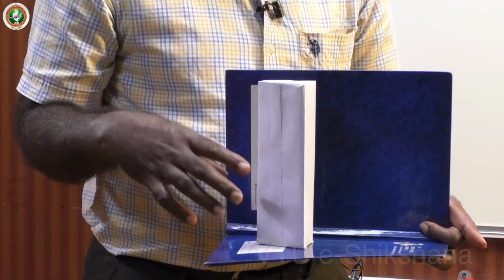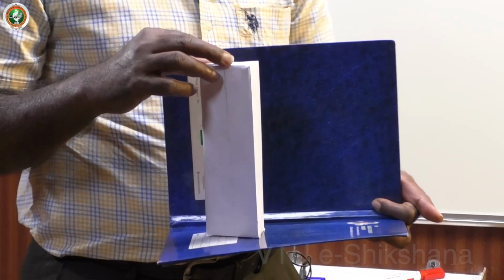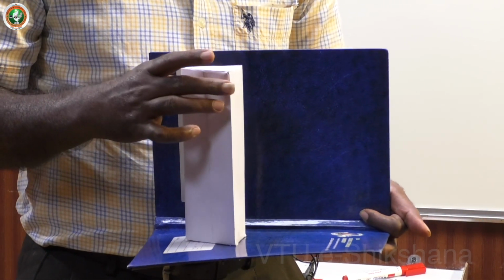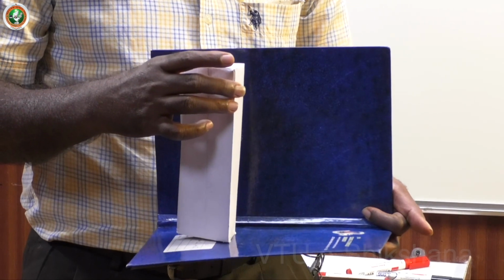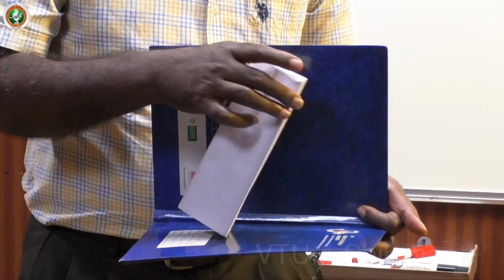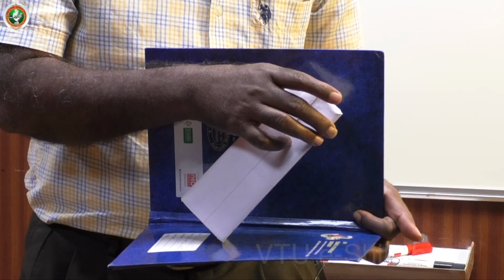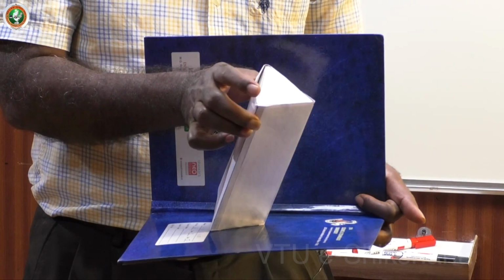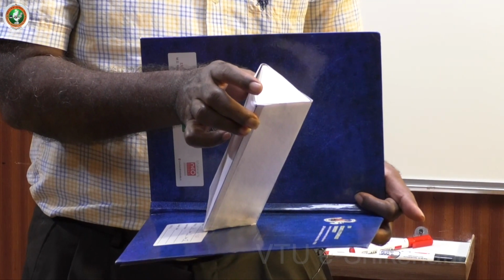I will keep it like this. Whatever the given data is: the base edge on HP, the axis is inclined at some degree to HP, and the edge on HP is inclined at some degree to VP. This is the given data.